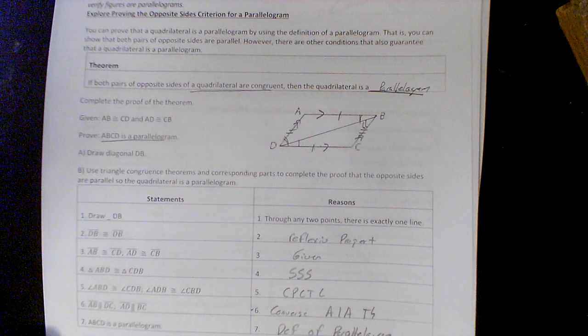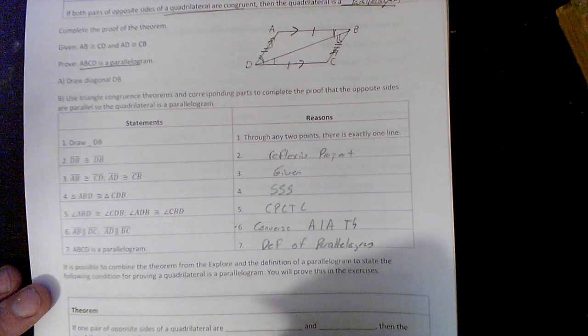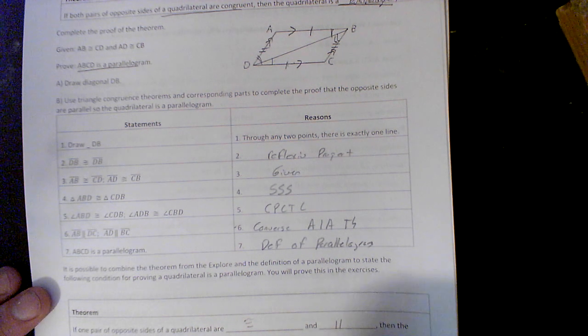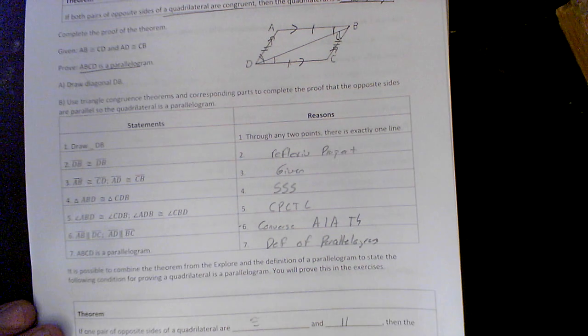All right. I'm going to go ahead and fill this in right here. If one pair of opposite sides of a quadrilateral are congruent and parallel, then the quadrilateral is a parallelogram. So that's the next one we're going to prove. So we proved it if both pairs of opposite sides are congruent, and now we're going to say, hey, if one pair is congruent and they're parallel, then it's a parallelogram. That's our next thing to do. I'll talk to you soon.